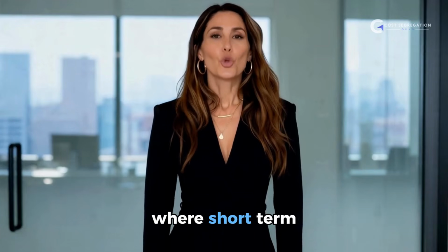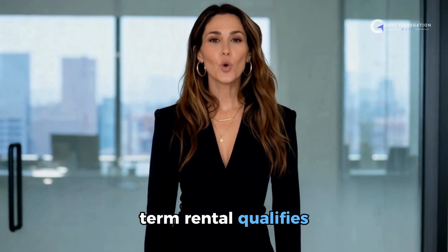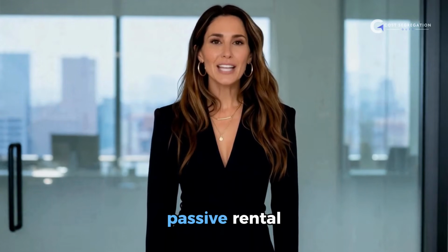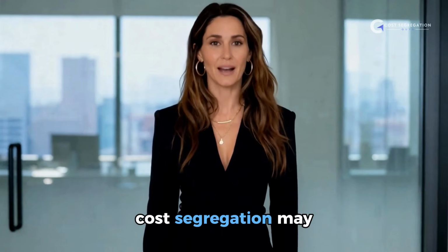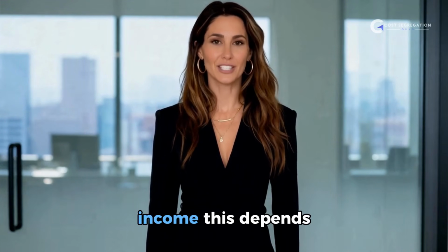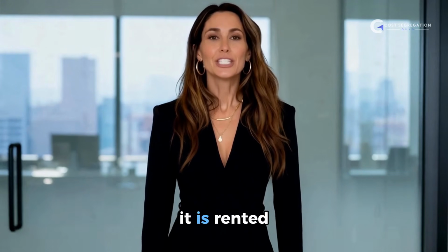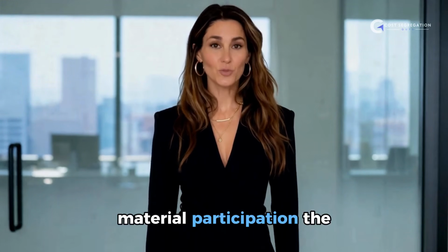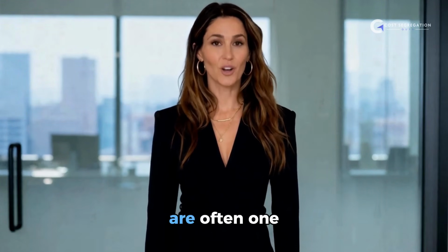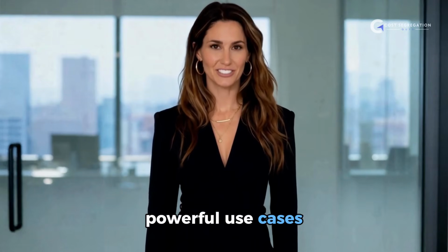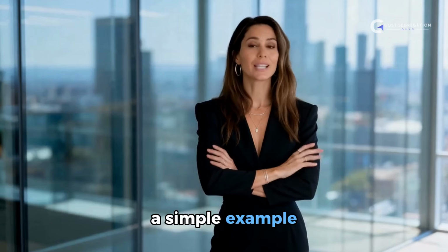Now here is where short-term rentals get especially interesting. If your short-term rental qualifies as a business instead of a passive rental, accelerated depreciation from cost segregation may be used to offset active income. This depends on how the property is operated, how many days it is rented, and how much material participation the owner has. That is why short-term rentals are often one of the most powerful use cases for cost segregation when structured correctly.